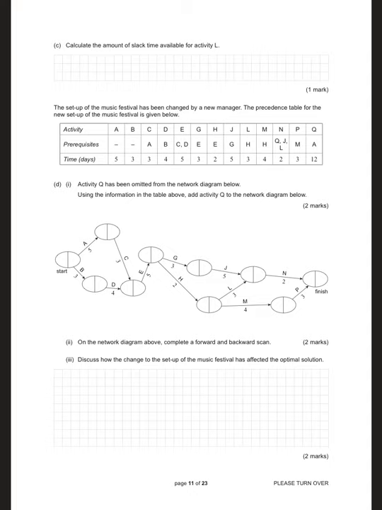Calculate the amount of slack time available for activity L. So looking at L. Yeah, you needed to do those boxed ones. It didn't provide them to you. So it's going to be 15 to 19. 19 take 15 is equal to 4. Therefore, 4 days slack time for L.